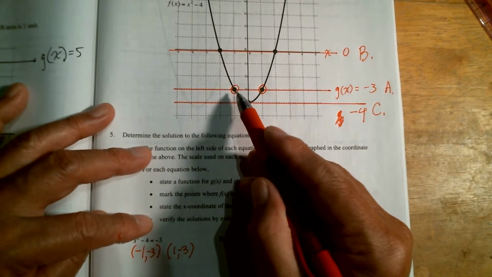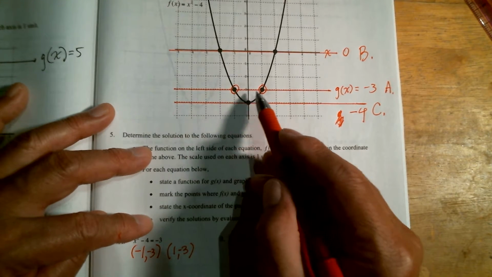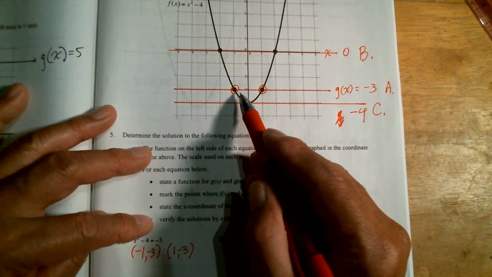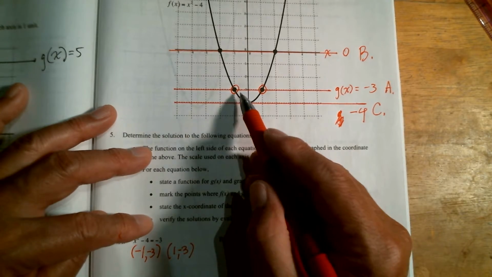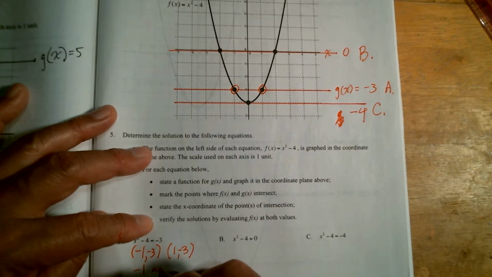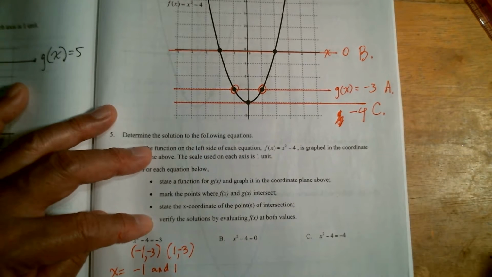F of x, we're going for the x value. In this case, it would be -1, 1. Let me just write it like that. Okay, x equals -1 and 1. Okay, now verify that.